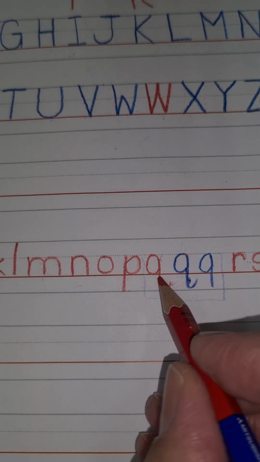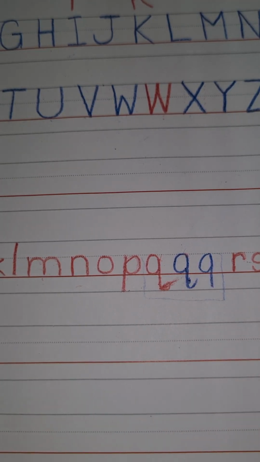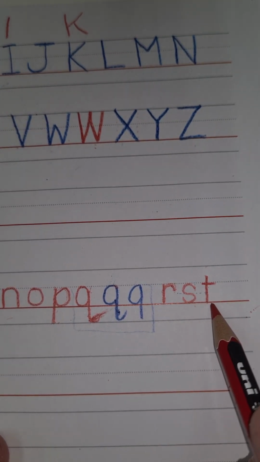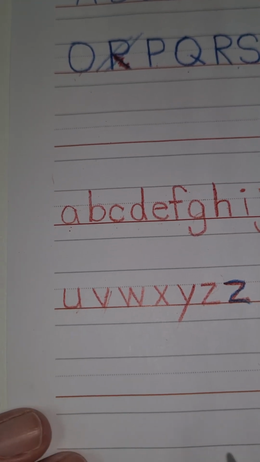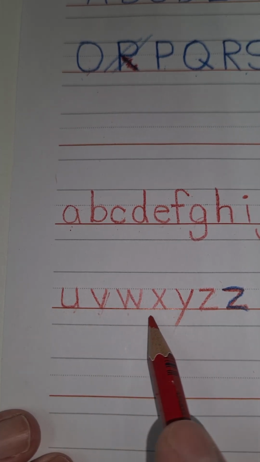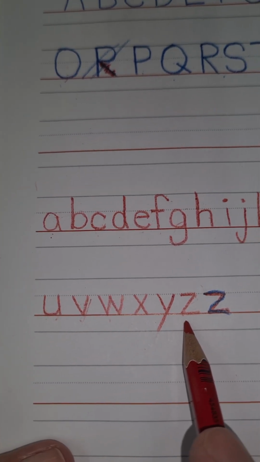This is the one I like. Like so. R, S, T, U, V, W, X, Y, Z.